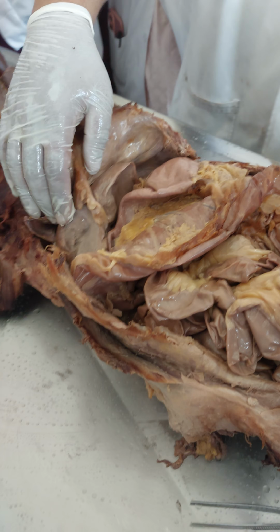This dome is your diaphragm. Everyone can see. This is the right dome. This is the left dome. See, two domes you can find. The diaphragm between thorax and abdomen is called the diaphragm. Okay. So when the question is diaphragm, write only about the thoraco-abdominal diaphragm.